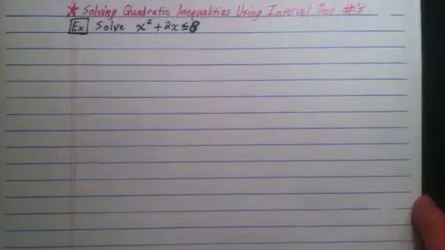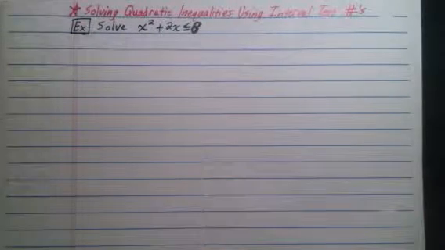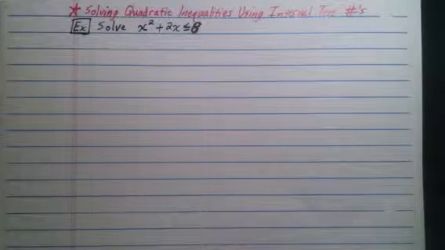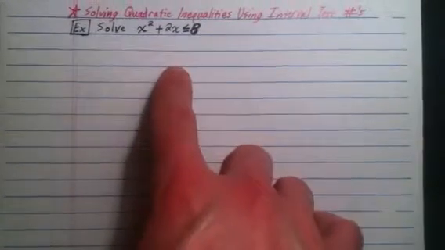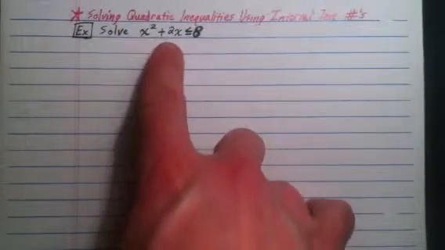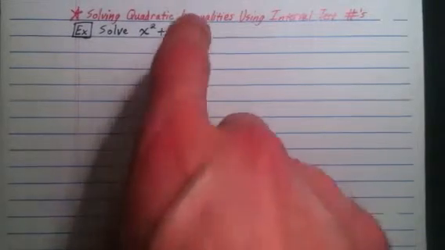Alright, so now we have solving quadratic inequalities using interval test numbers. So here's a similar quadratic inequality. We have x squared plus 2x is less than or equal to 8.